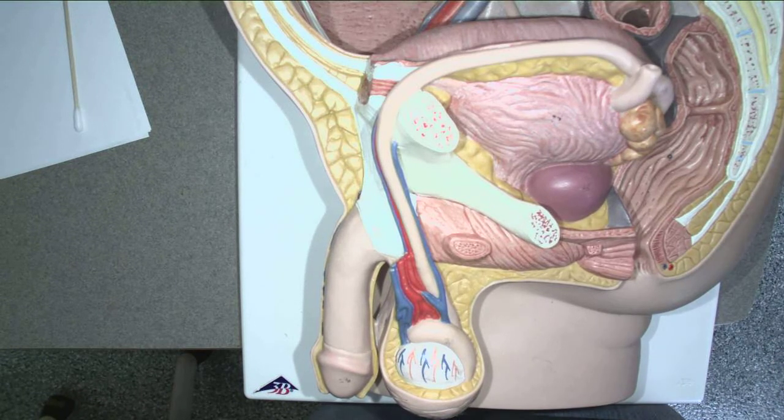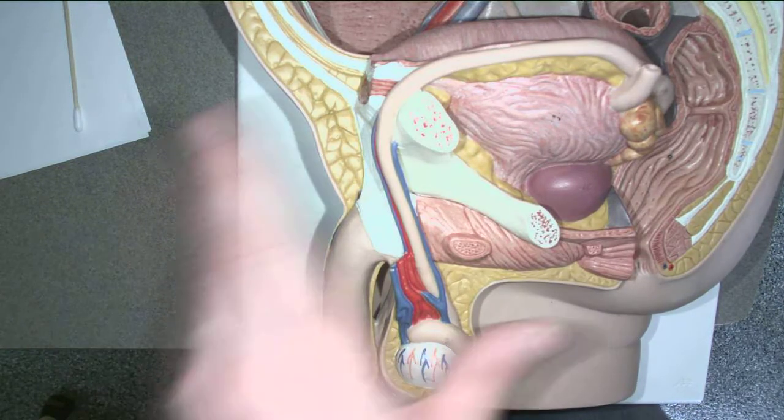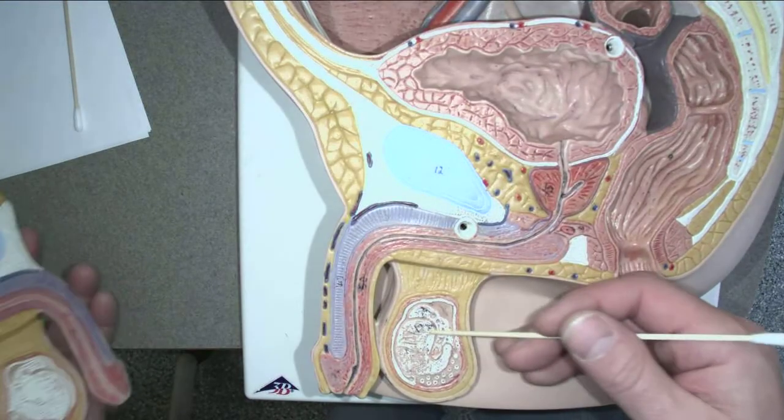This side's maybe a little better. Paint's a little less worn. Yeah, so in here, these areas, you see how they're kind of like little pock marks? You're looking at the cross-section of tubes.